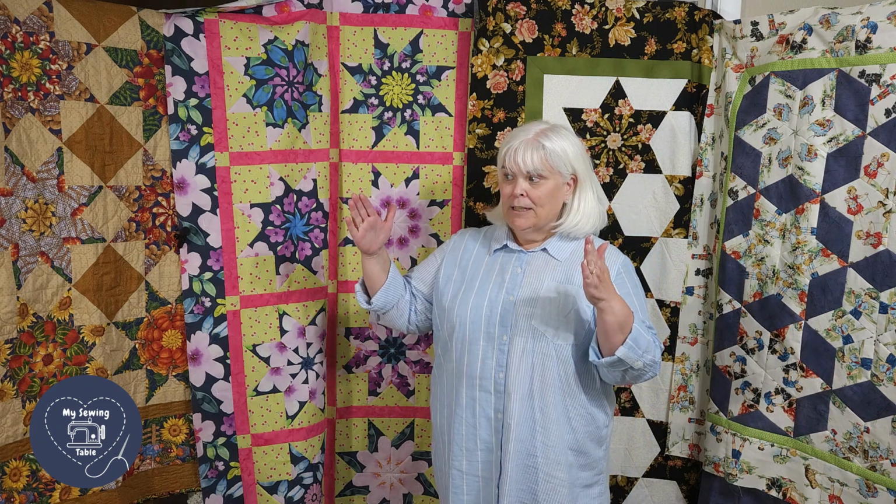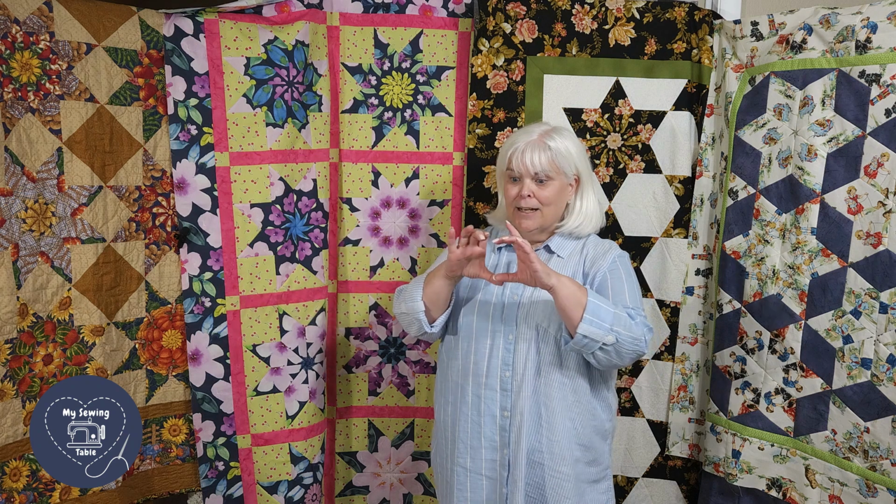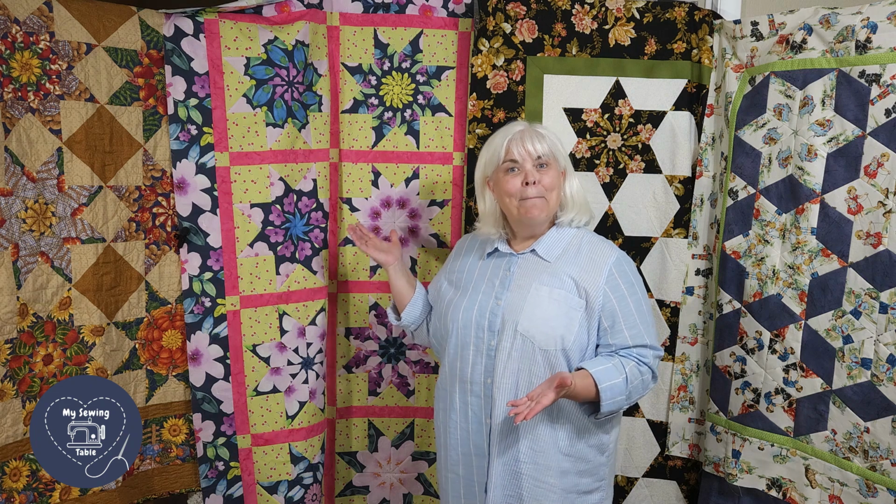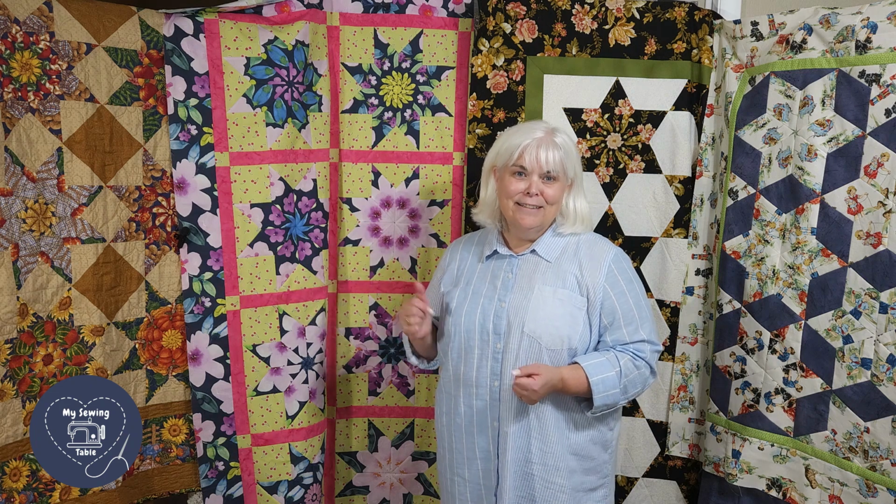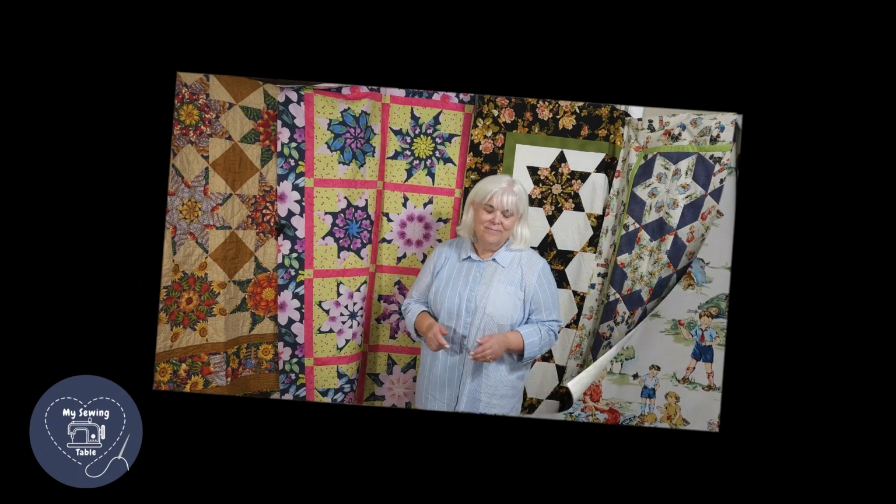We'll talk about cutting the repeat panel, cutting the strips, and then eventually cutting those diamonds that become a star. I look forward to sharing with you my secrets for creating Kaleidoscope stars.